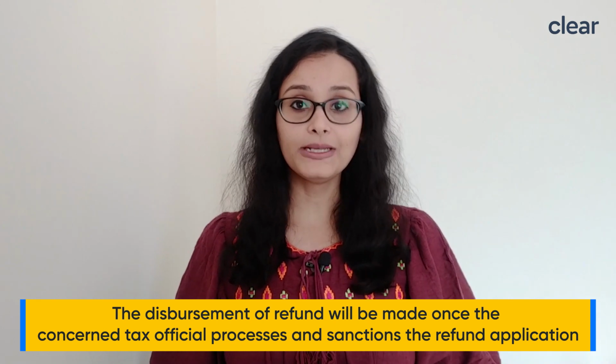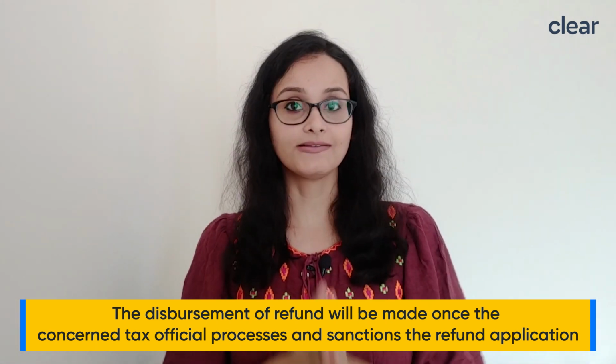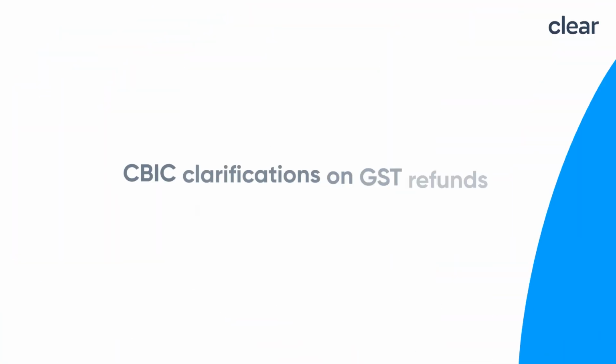Taxpayers should note that once the ARN is generated on filing of refund application, the application along with the documents attached will be assigned to a refund processing officer for processing your refund. Taxpayers can track the status of refund application using Track Status functionality. The disbursement of refund will be made once the concerned tax official processes and sanctions the refund application.